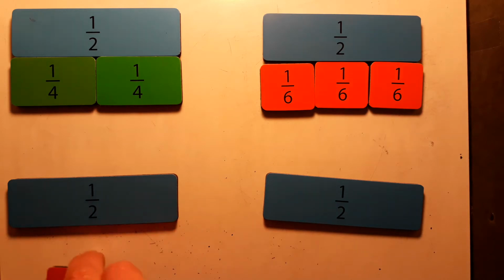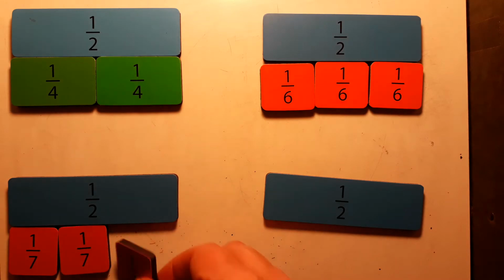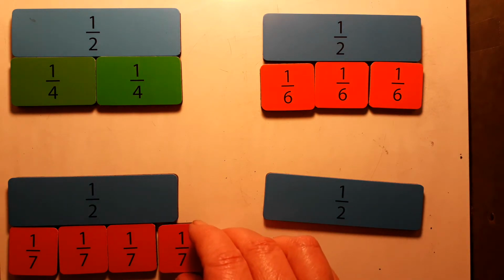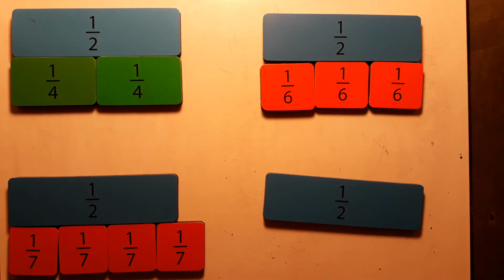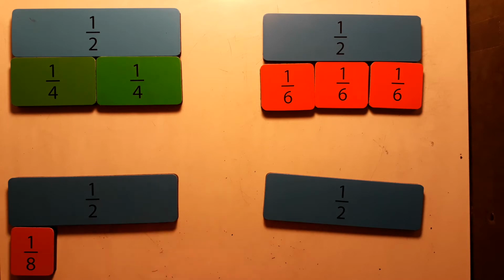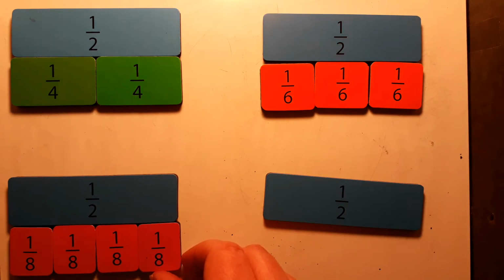And now I'm going to test sevenths. And you can see I can't make a fraction equivalent to a half using sevenths. And now eighths. Which I can.